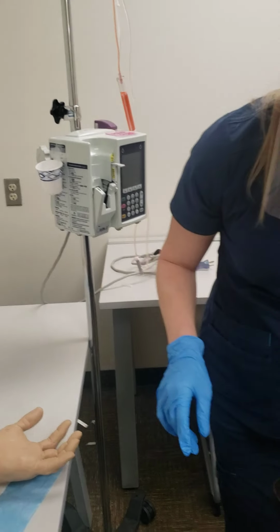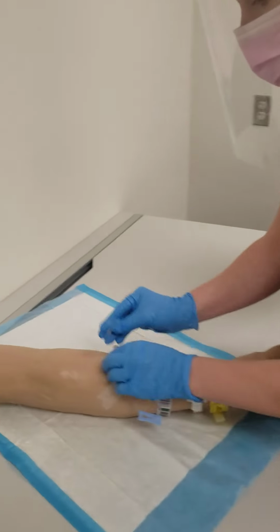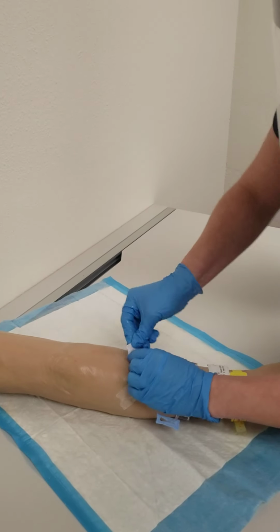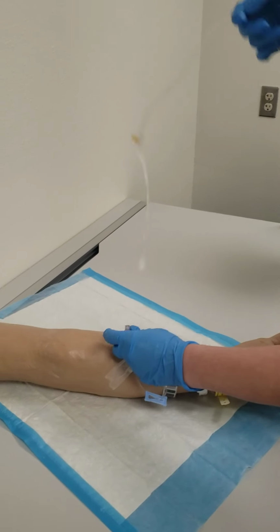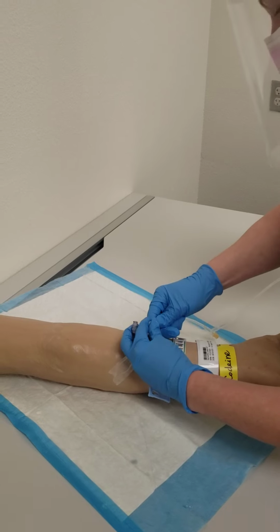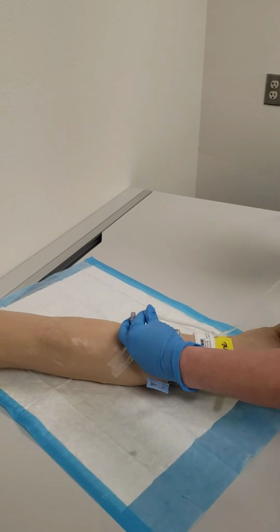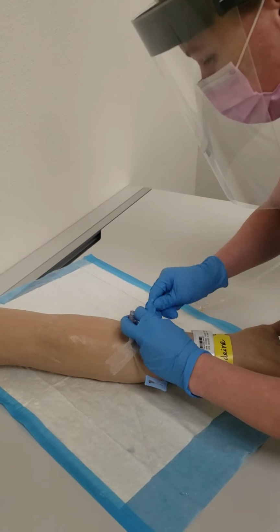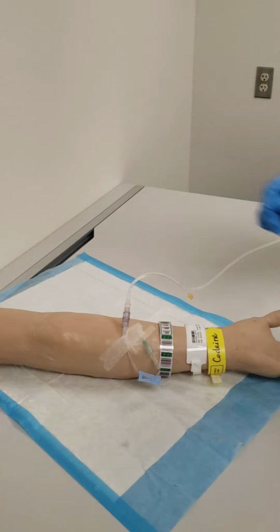Okay, so I'm just going to get my alcohol wipe ready. Let that dry. Did I close that clamp? Yes, I did. Okay, making sure that clamp's closed. Okay, I'm going to go ahead and hook that up.